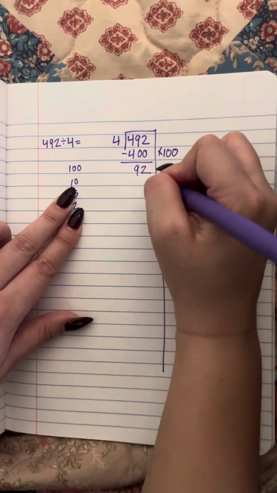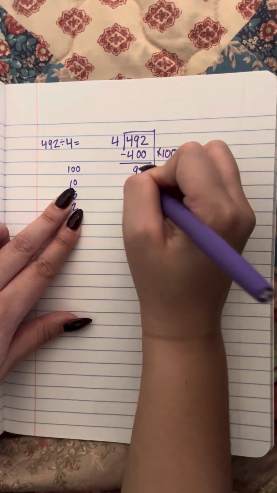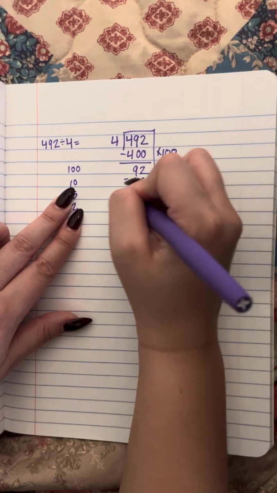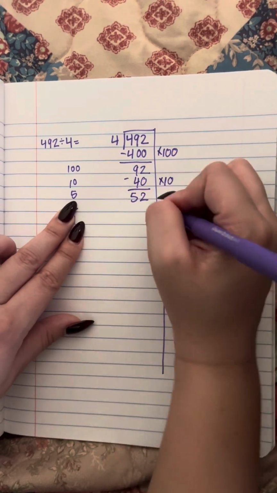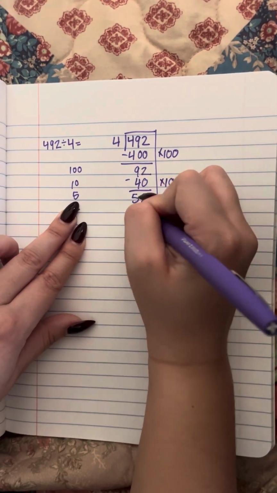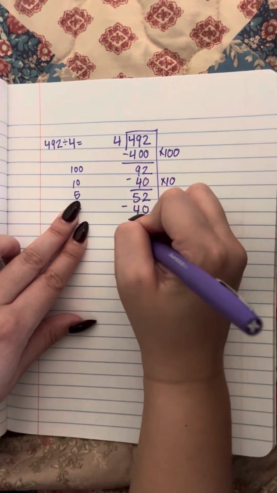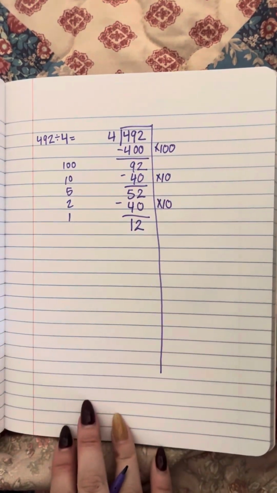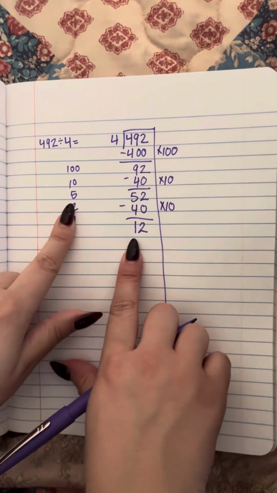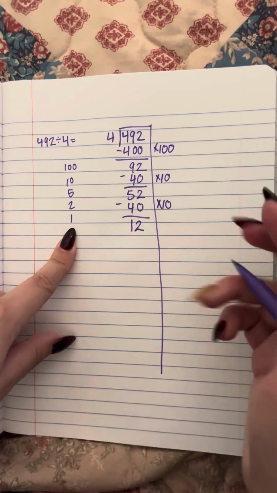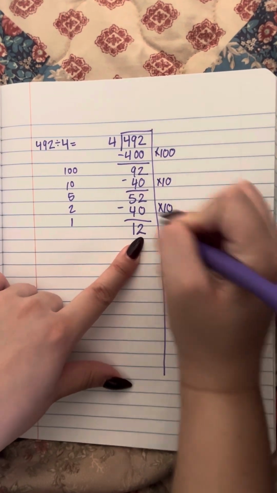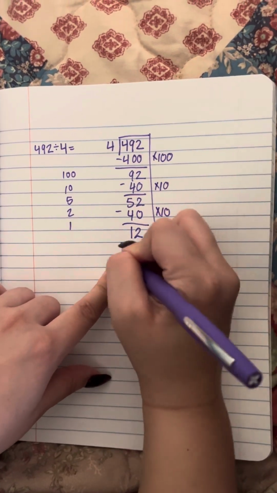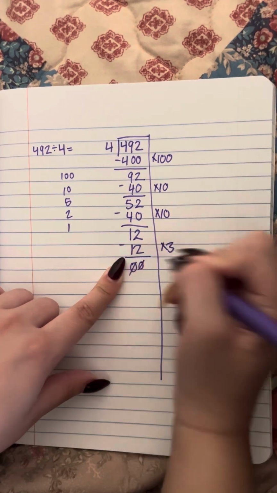Now I'm going to go to 10. I can do 10 again. Again, I'm just doing repeated subtraction. And this time I'm going to show you how to finish the problem going away from these friendly numbers to just facts that I know. I know if I do 4 times 3, I'll get 12. And I can finish like that.